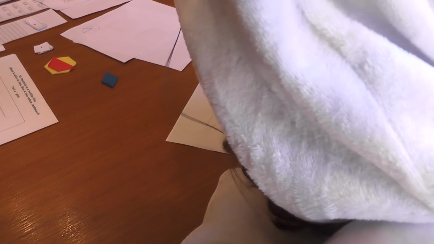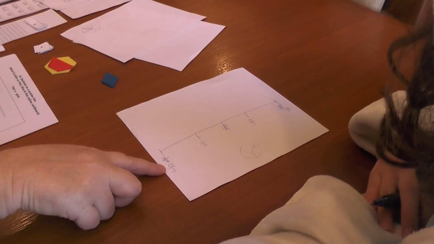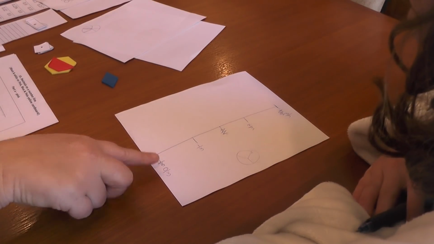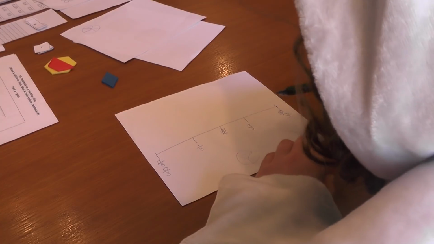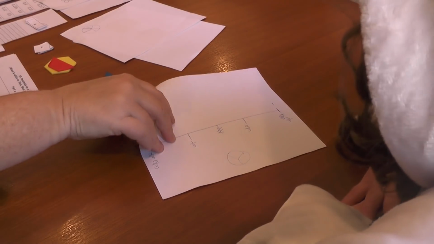You're drawing it, you can draw it however you like. Okay, so you've got 0 there. And then where would 1 go? There. So the number 1. Oh. A whole. Okay, a whole would go here. Okay, great. Thank you.